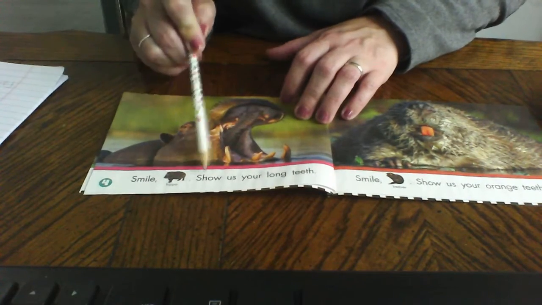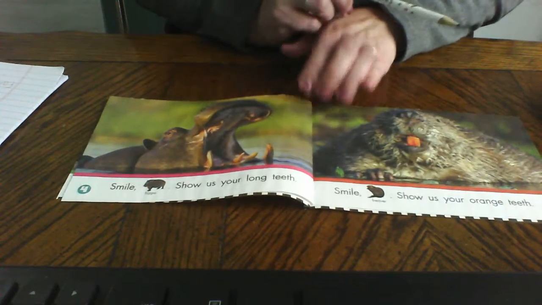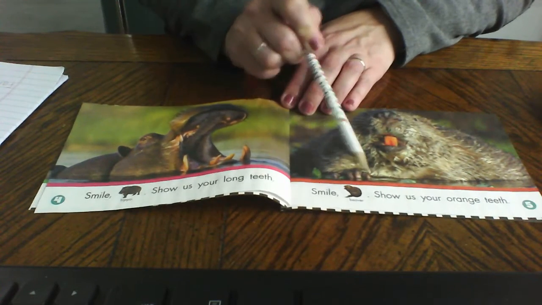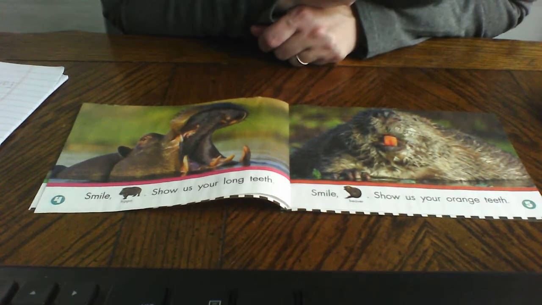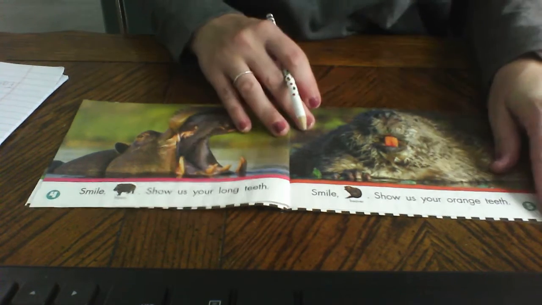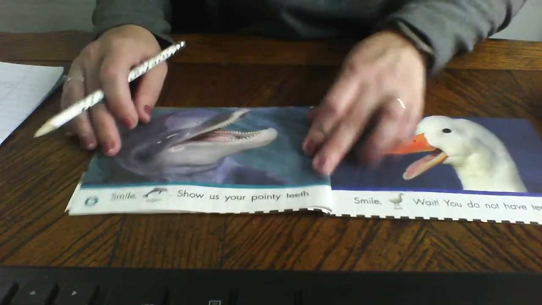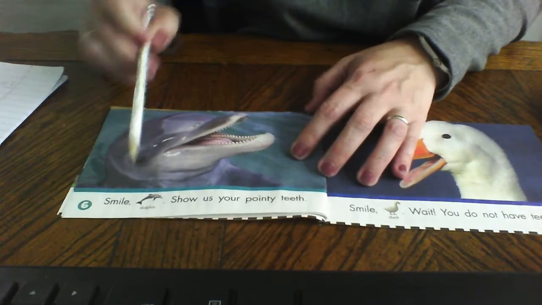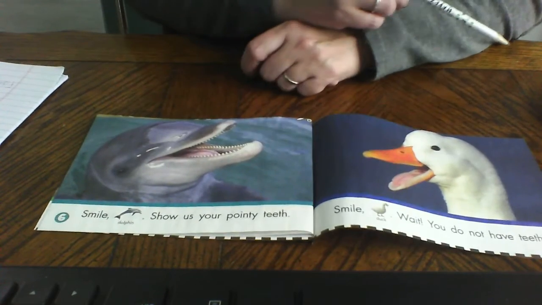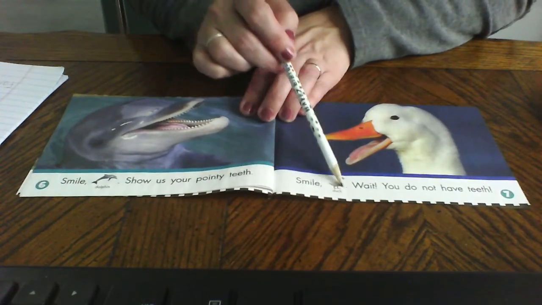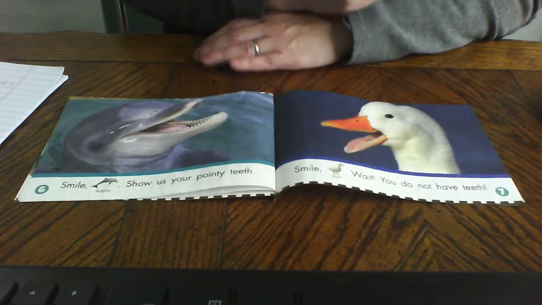Smile, hippo. Show us your long teeth. Those are very long teeth, aren't they? Smile, beaver. Show us your orange teeth. Kindergarten, did you know that beavers have orange teeth? I know. When I first found that out, porcupines do too. It's very weird to me. Smile, dolphins. Show us your pointy teeth. Look at those dolphin teeth. Smile, duck. Wait, you do not have teeth. Oh, look at that duck with no teeth.